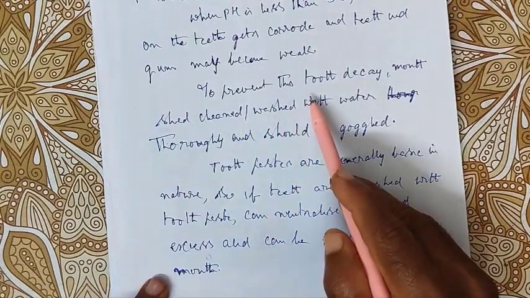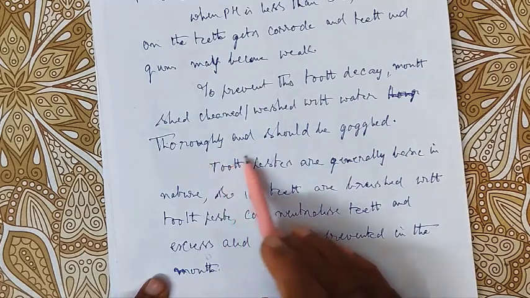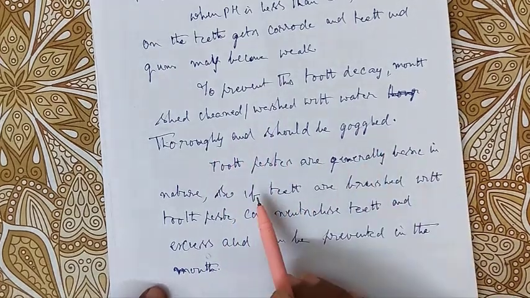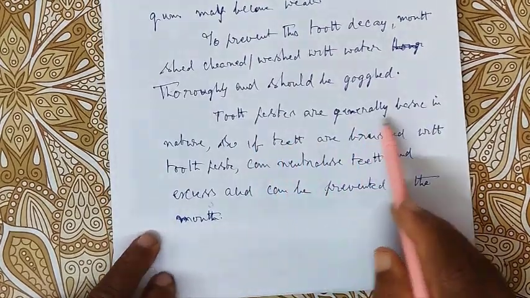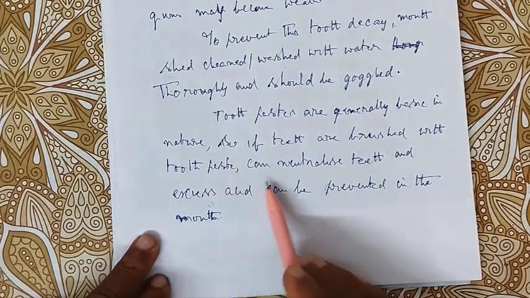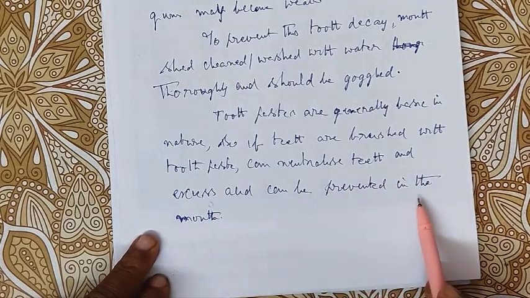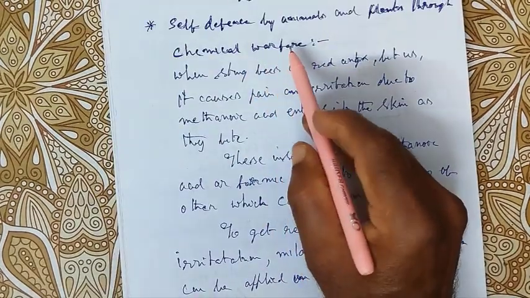To prevent this tooth decay, the mouth should be cleaned or washed with water thoroughly and should be gargled. Toothpastes are generally basic in nature. So, if teeth are brushed with toothpaste, it can neutralize the acid, and excess acid can be prevented in the mouth.